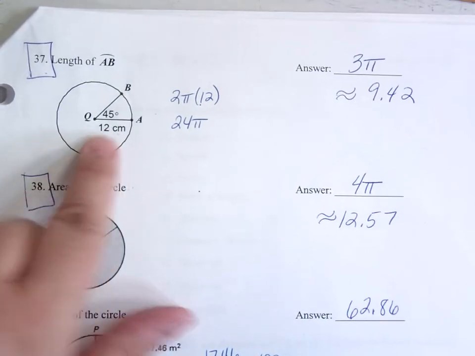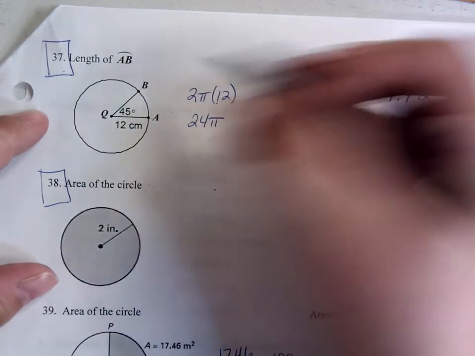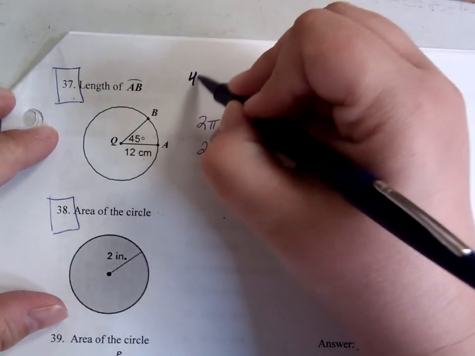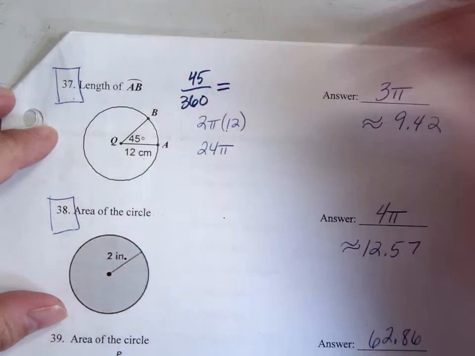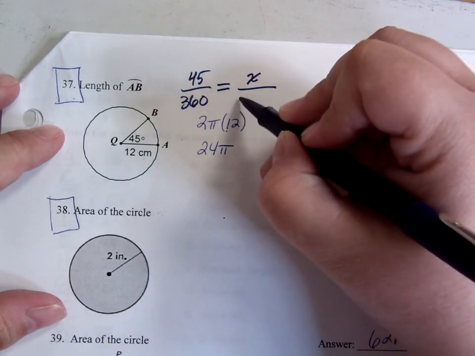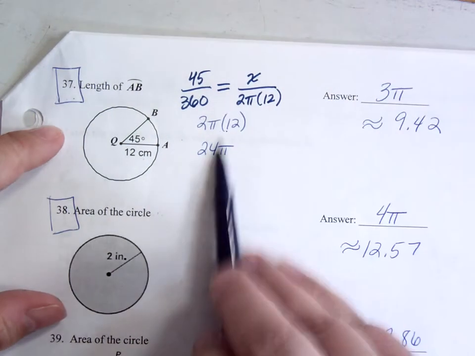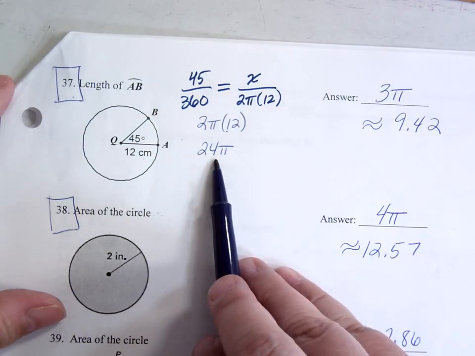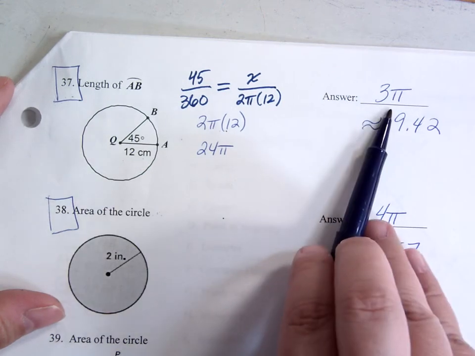All right, here's another arc length one. This one is actually asking for the arc length. So I'm going to do 45 out of 360 equals my arc length out of 2 times pi times r, which is 2 times pi times 12, which you see right here. That's 24 pi. So you cross multiply and solve, and you get 3 pi as your answer.